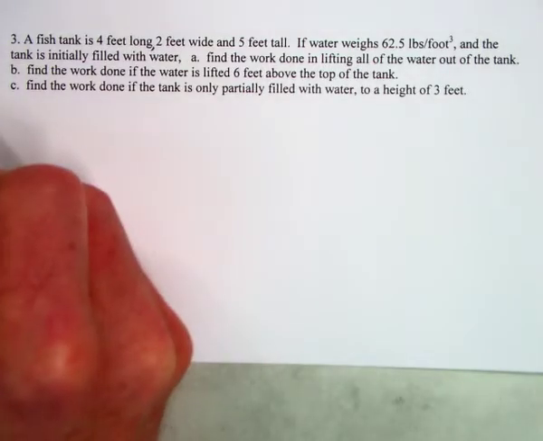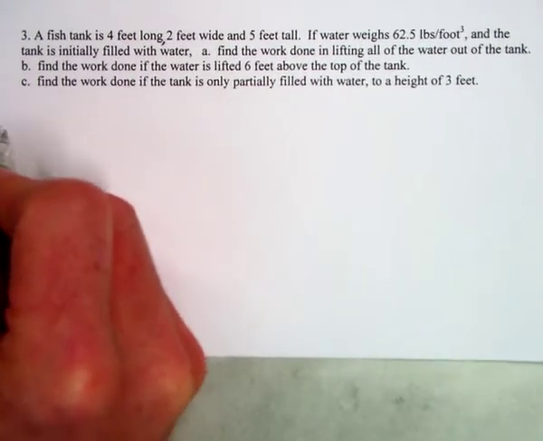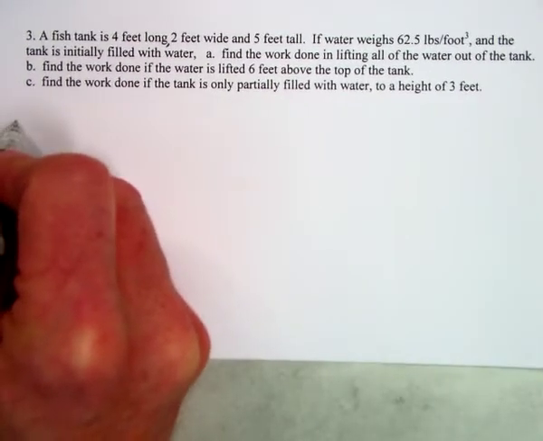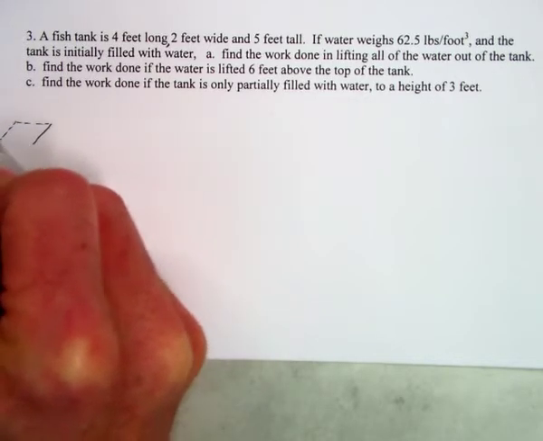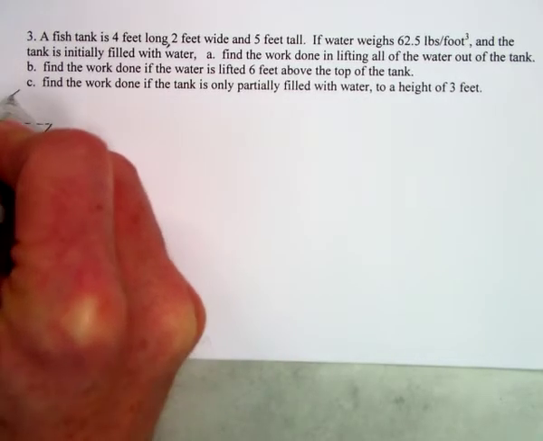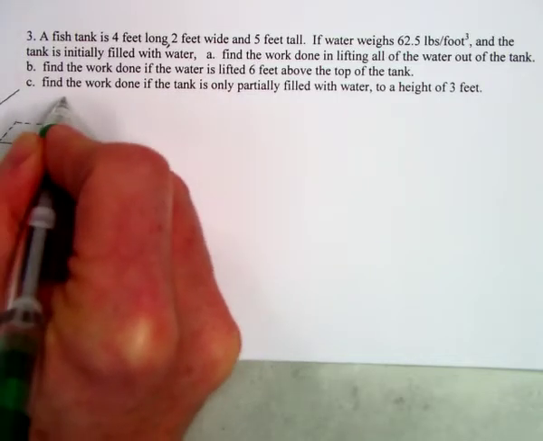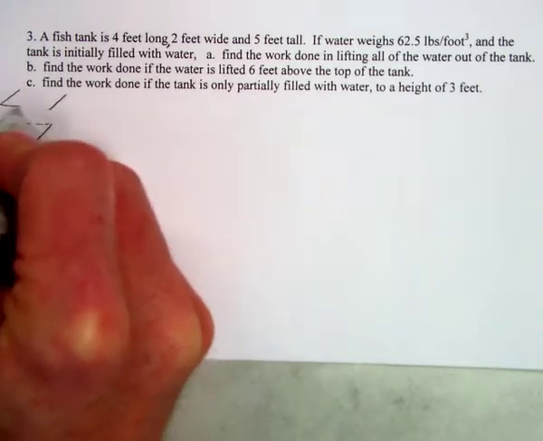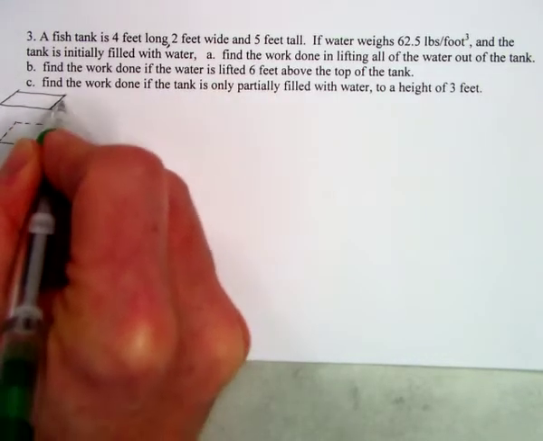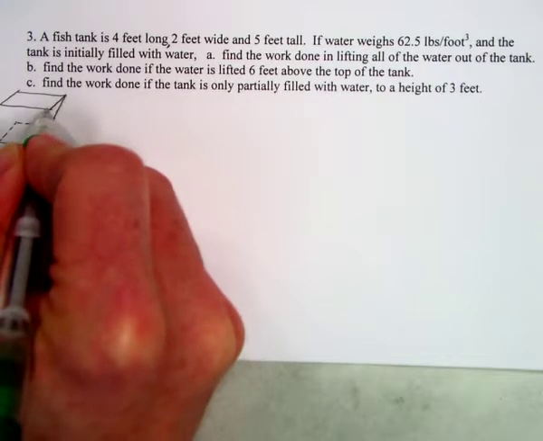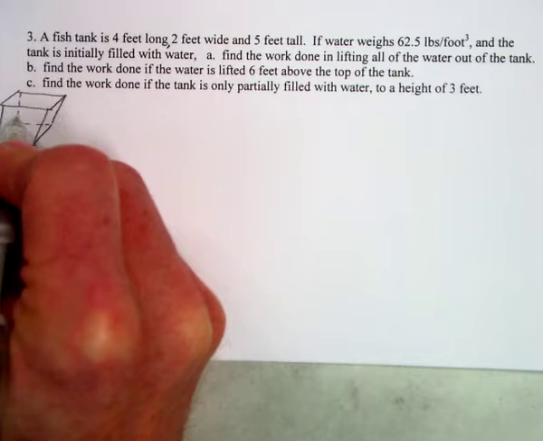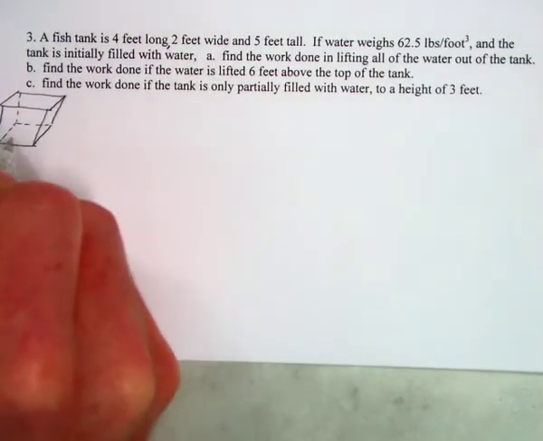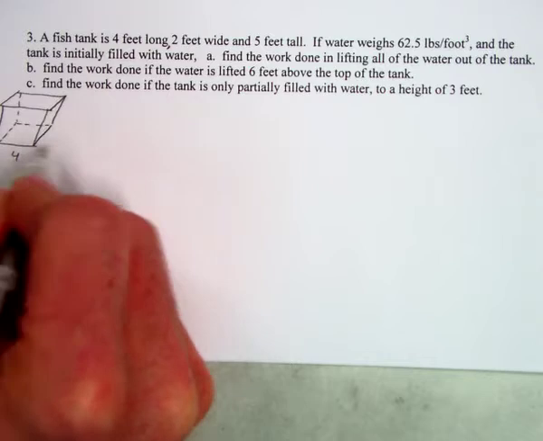So let's start by taking a look at a picture here. Go ahead and sketch that. Mine's a little off. I made that top part a little too wide. It's all right. So what we're going to do is a similar thing. Here's our tank. We have 4, 2.